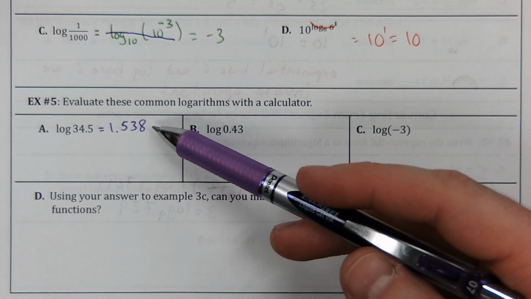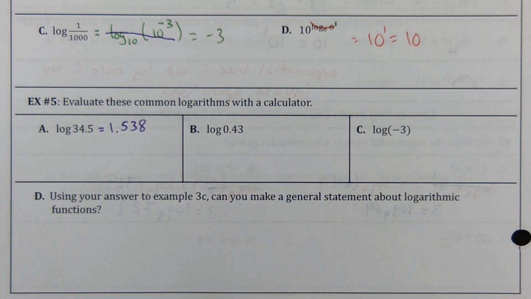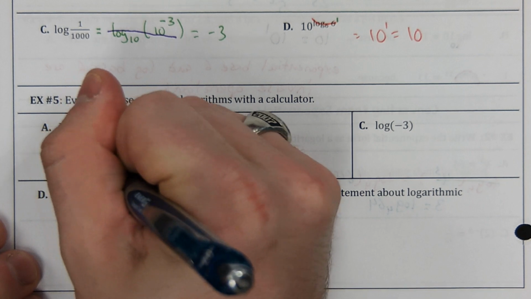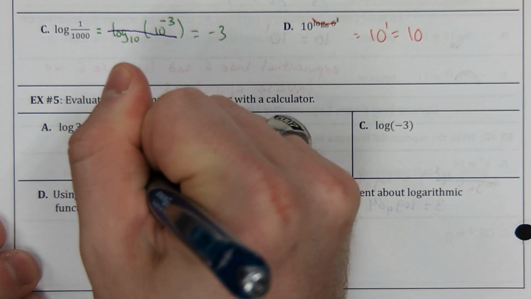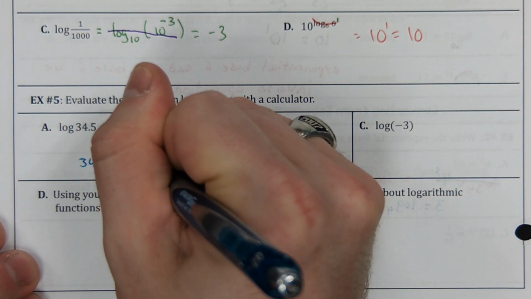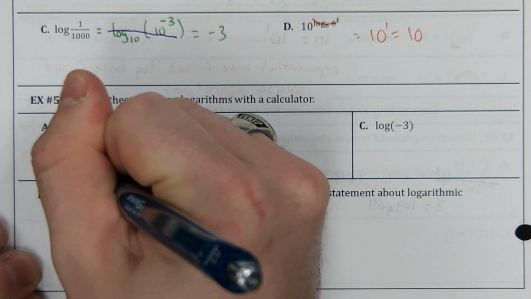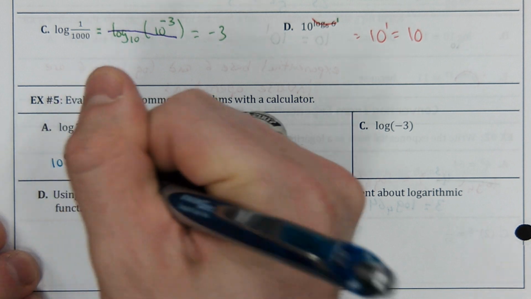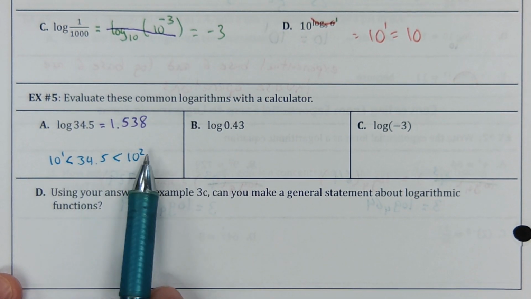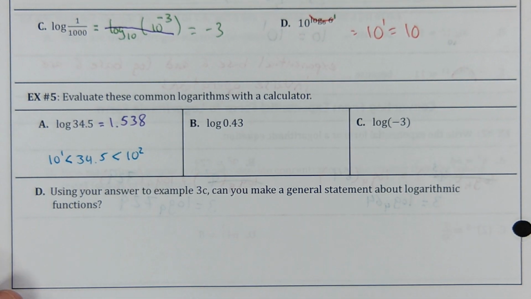The reason why I expected an answer between 1 and 2 is because 34.5 is somewhere between 10 squared, which is 100, and 10 to the first, which is 10. So I expected an answer between this power and this power. And that's exactly what I got.